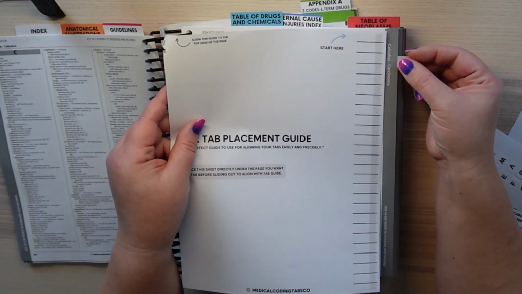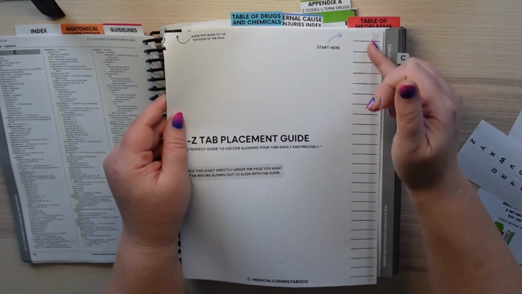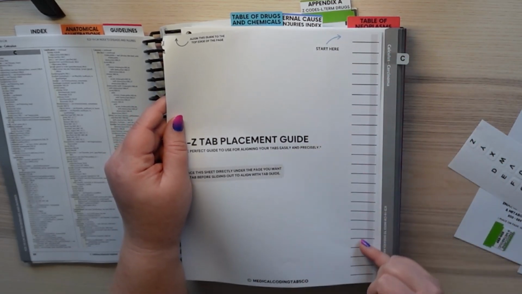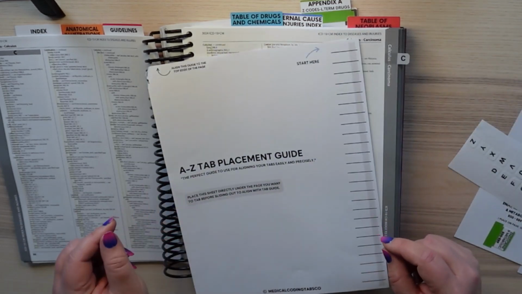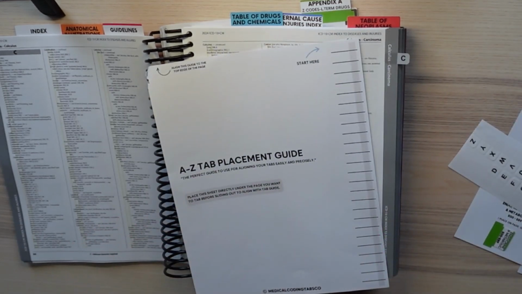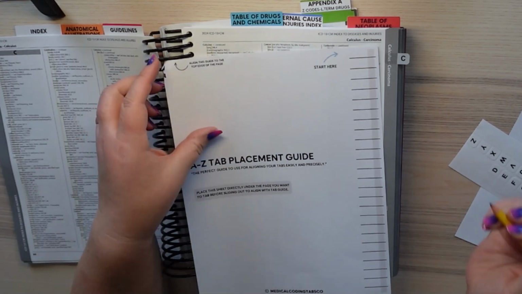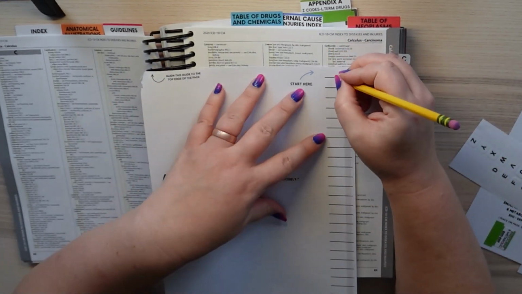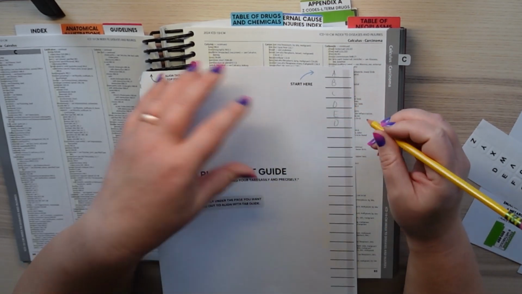A, B, C. It'd be great if instead of just placement, they put the letters down here so that I know where I'm putting them. I actually might write them in myself, just so that I don't lose my place, and apologize for my terrible writing.